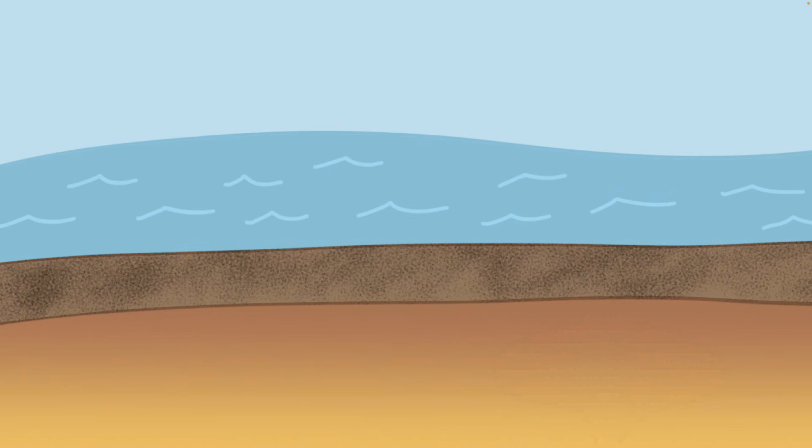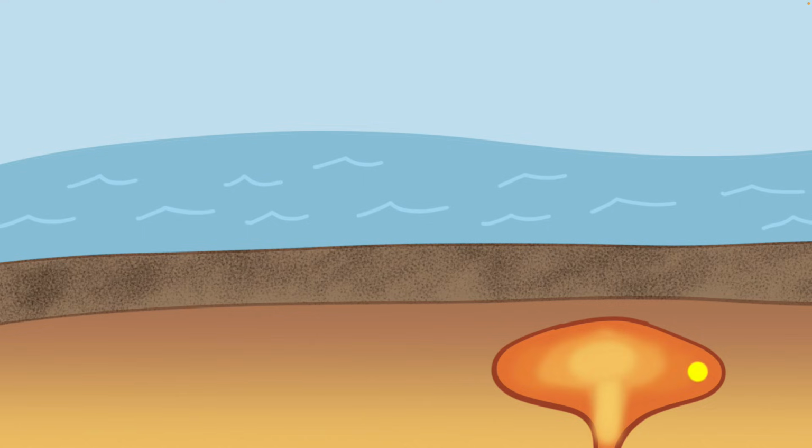Deep beneath the Pacific Ocean is a hotspot, a place where rock deep inside the Earth is much hotter than the surrounding areas. Because it is so hot, magma slowly rose upwards and erupted onto the ocean floor as lava. Now, when this lava met the ocean water, it cooled and hardened into rock.